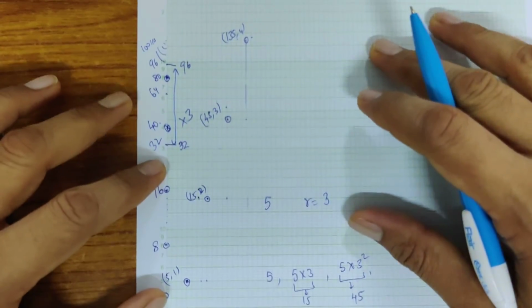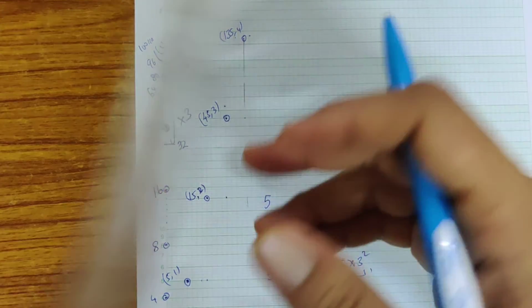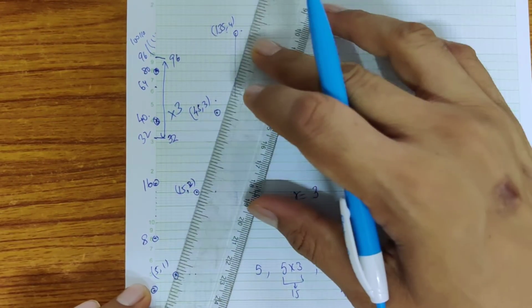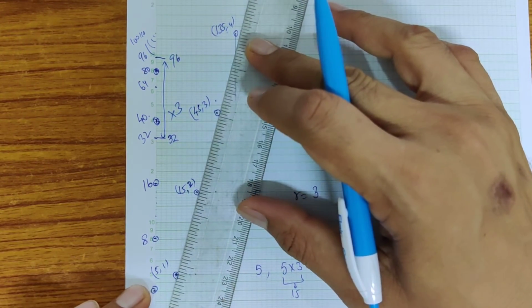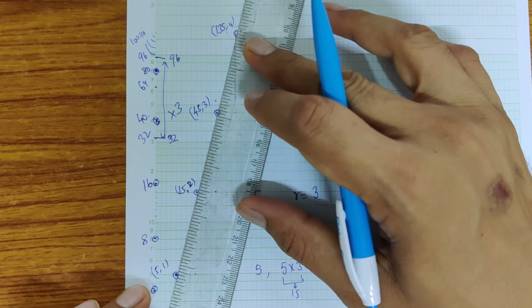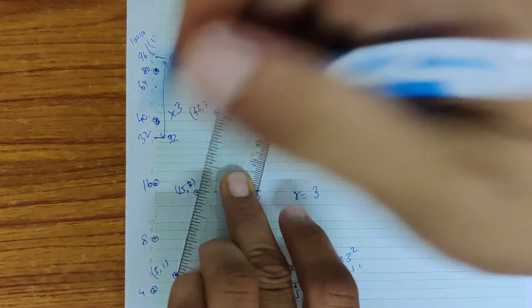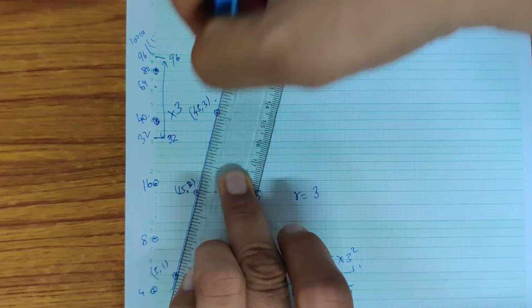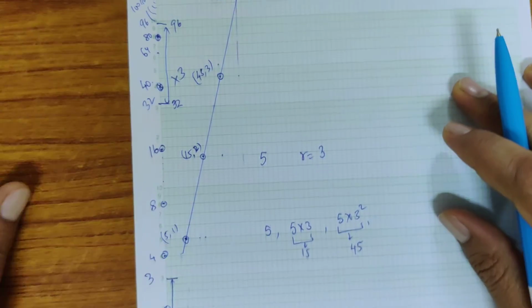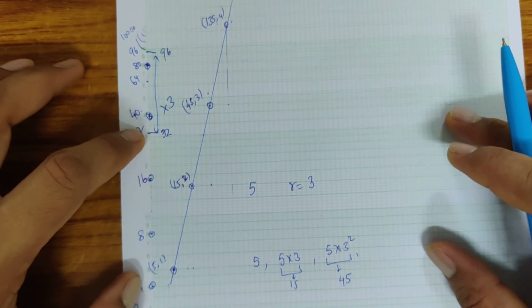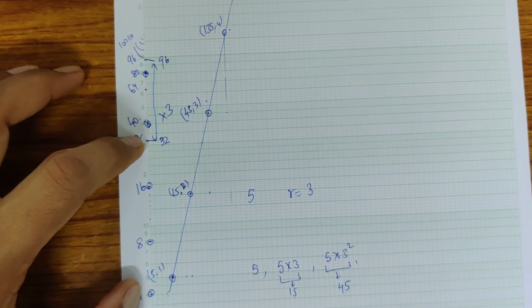So if we look at a geometric progression, a GP, then a geometric progression in a log scale is basically a straight line. So just as an AP is a straight line in a linear scale, a GP is a straight line in a log scale.